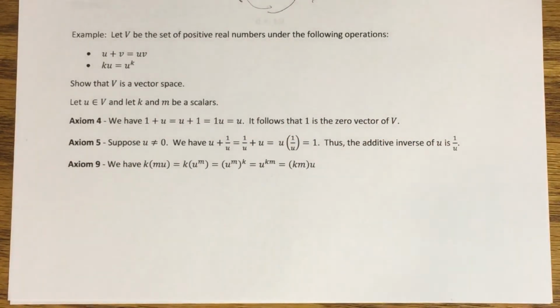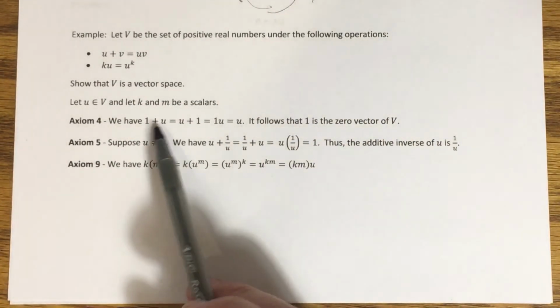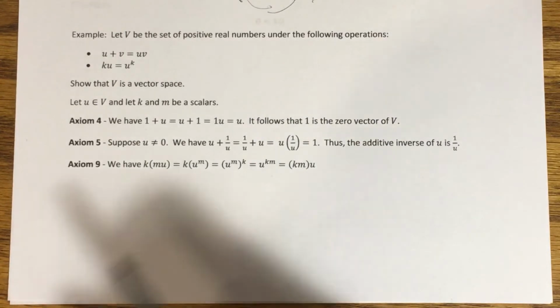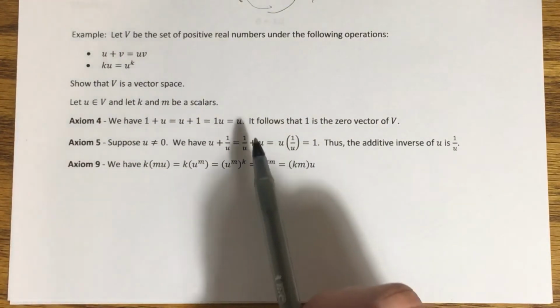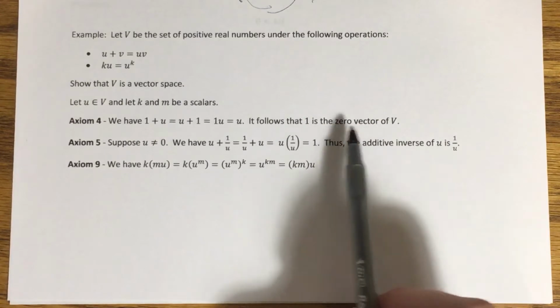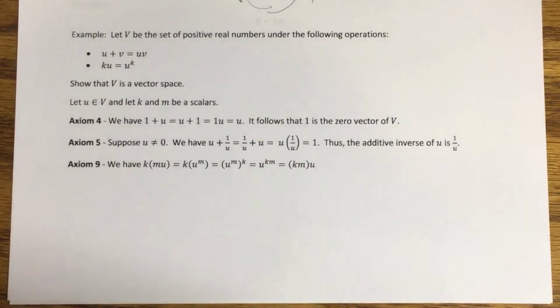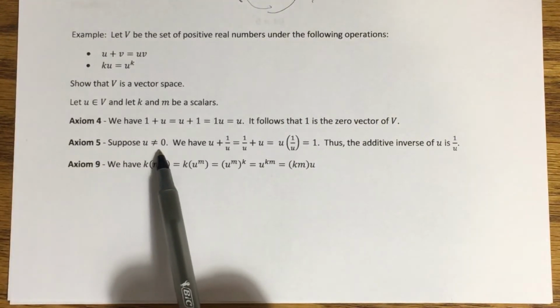Don't let that throw you. Again, this is not the same addition that you're thinking it is if you're just working with real number addition. So the number 1 is the zero vector in this space. Now let's suppose that u is not equal to 0.